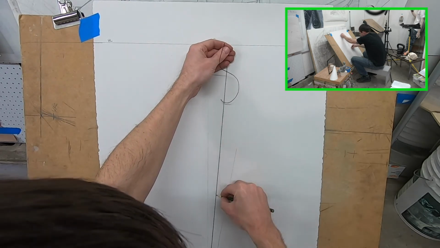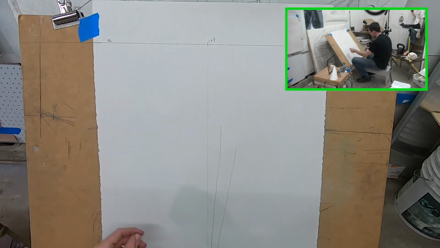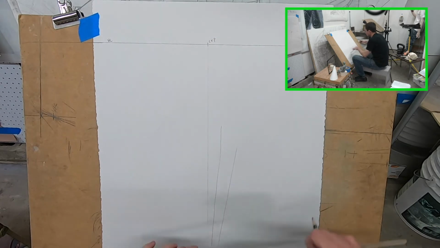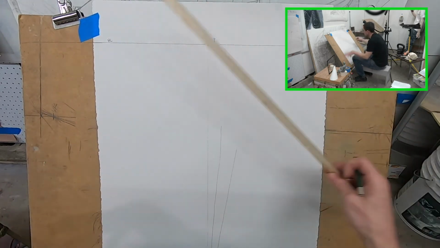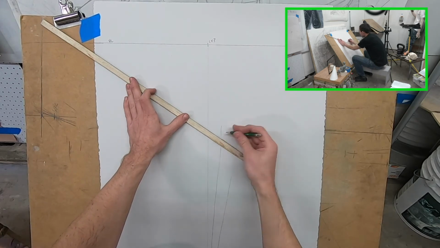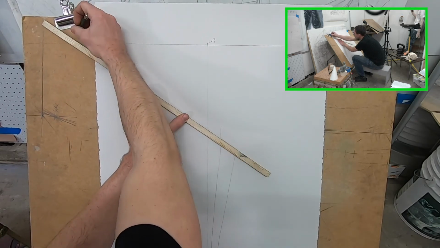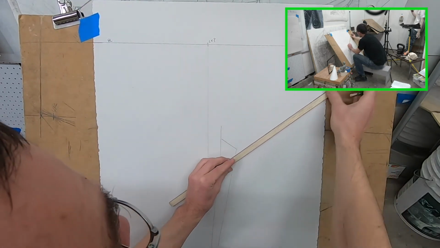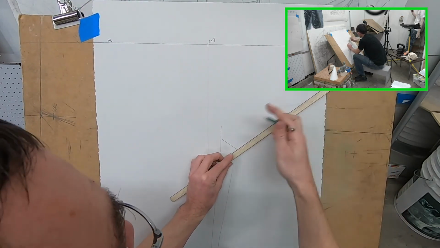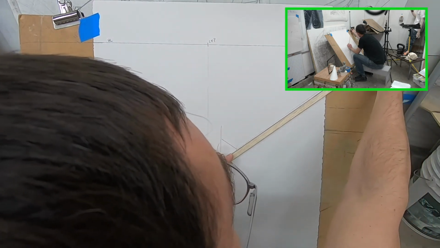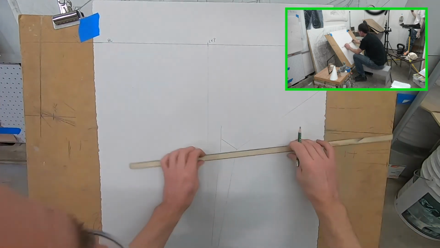Start to build some kind of a corner or something. Put a vanishing point left. Vanishing point right.